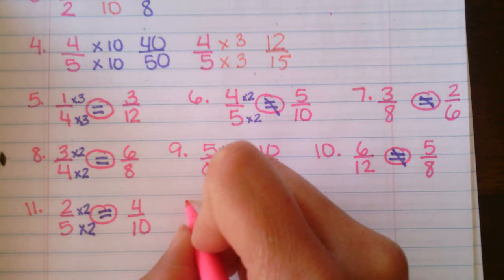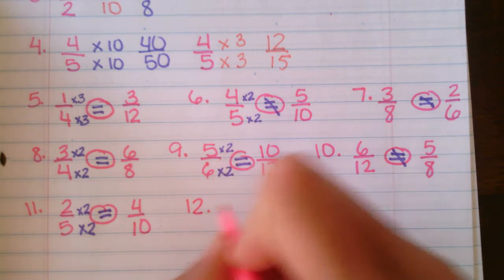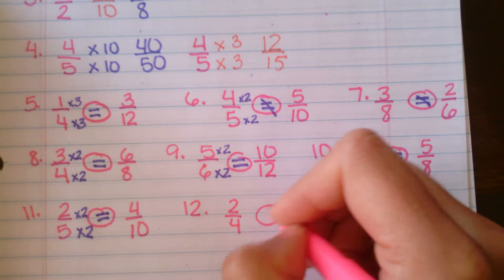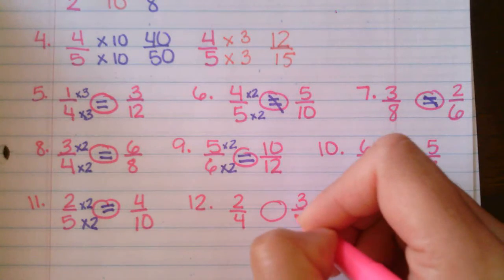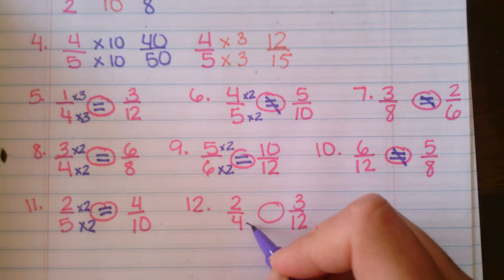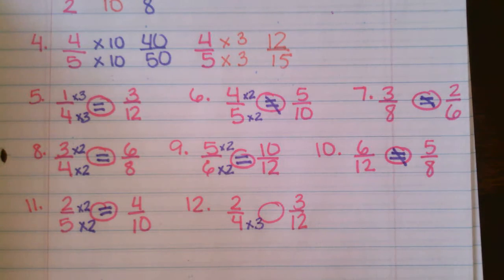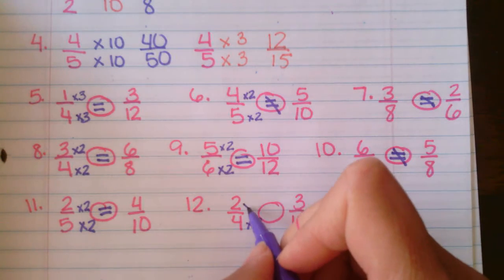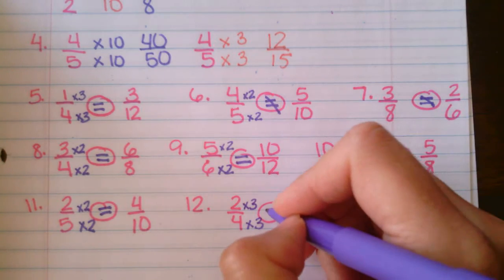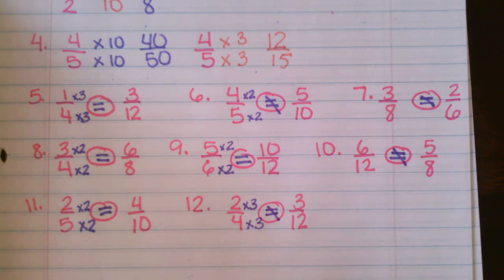Last comparison, 12. 2/4 compared to 3/12. I think in my head, 4 times 3 gives me 12. So 2 times 3 gives me 6, not 3. So they are not equal.